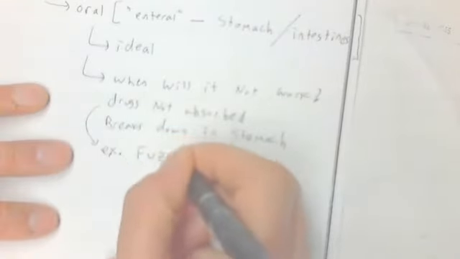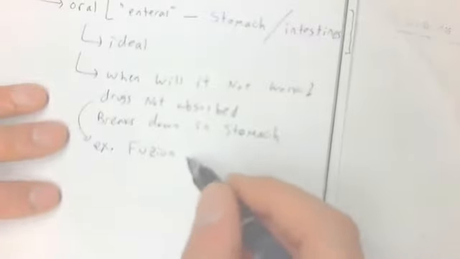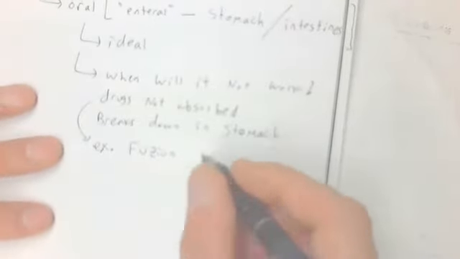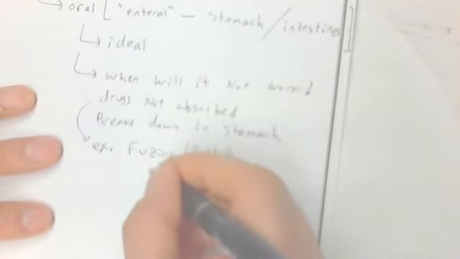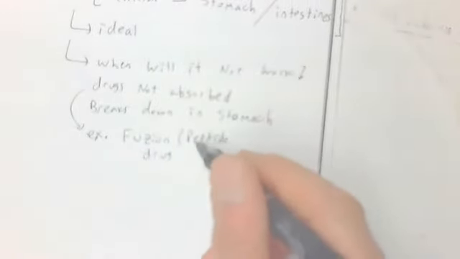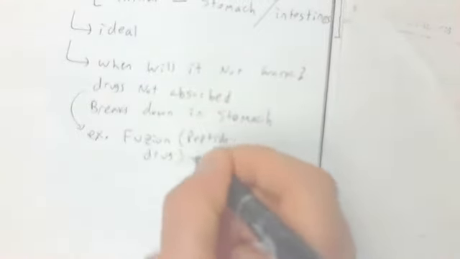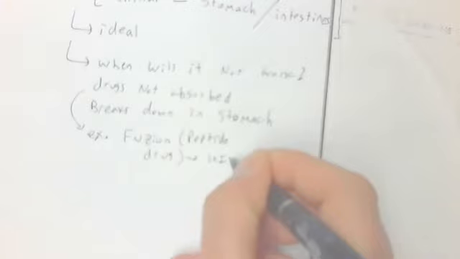You can do a Google or Wikipedia search for Fuzeon. So Fuzeon is a really, really cool peptide drug. Anybody remember what it was for? So it's a big peptide. It's like 20 amino acids, right? It is an HIV fusion inhibitor. HIV fusion.